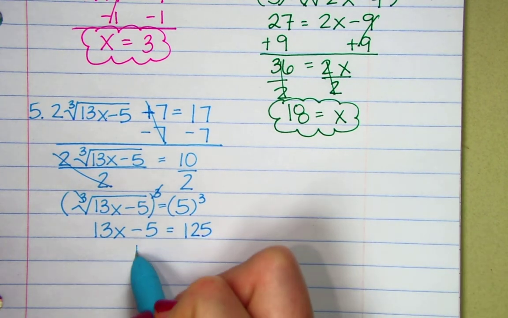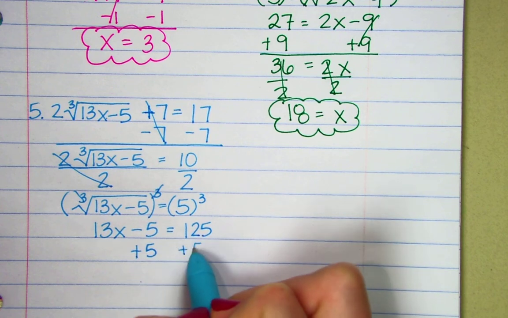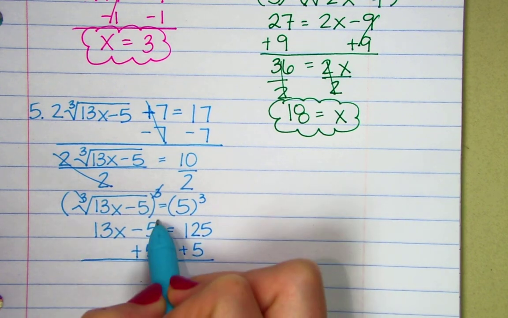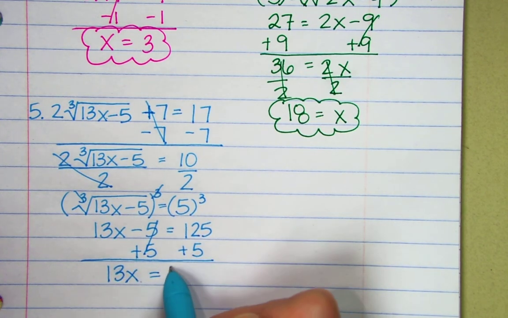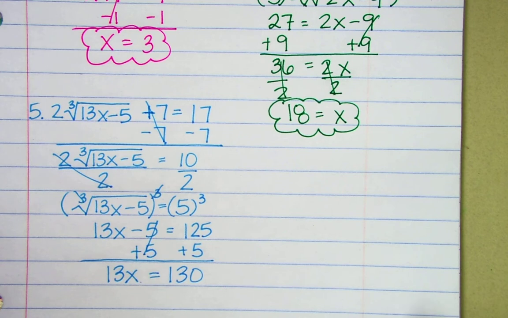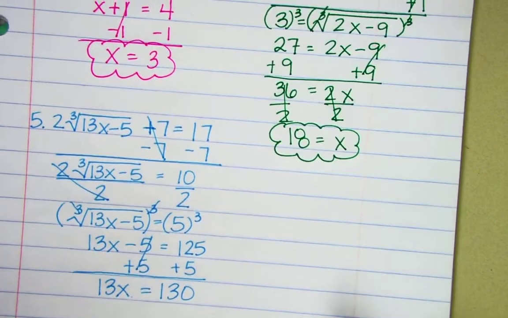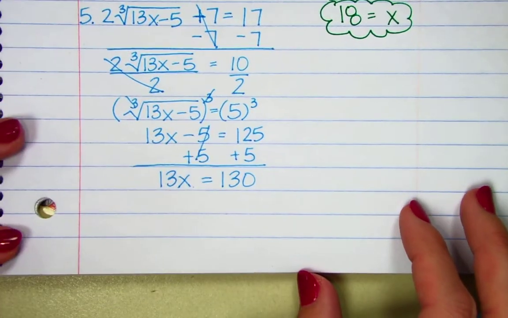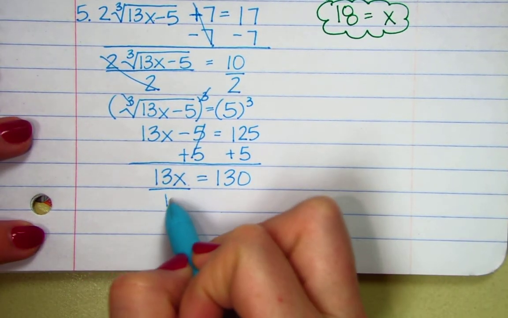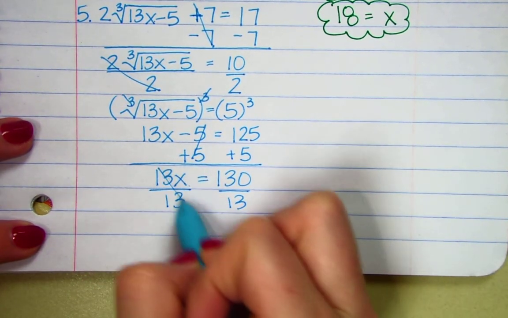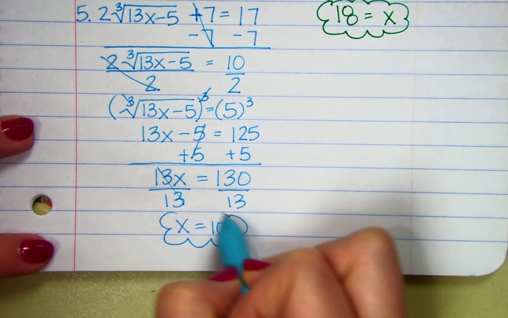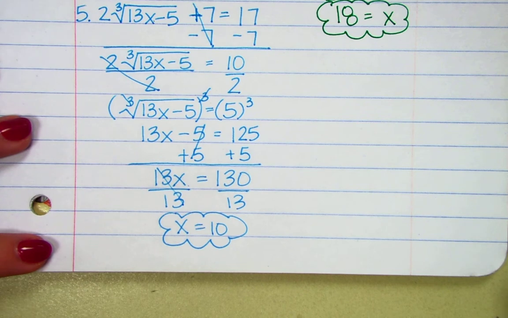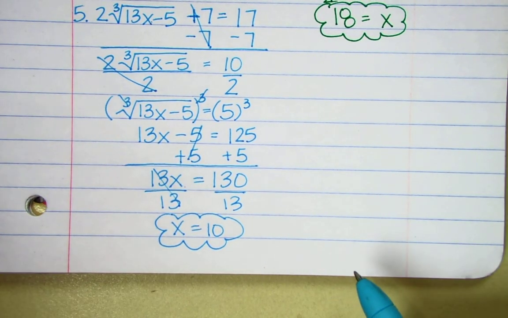Then I'm going to add 5. 125 plus 5 is 130. And last, I'm going to divide by 13. What is 130 divided by 13? 10. All right, there you go on that one.